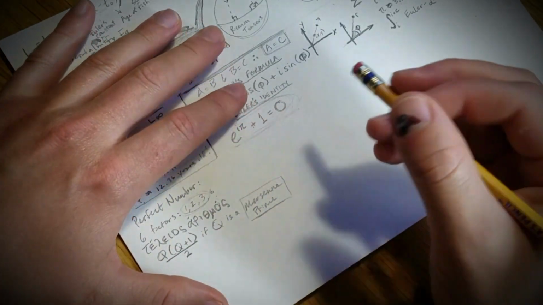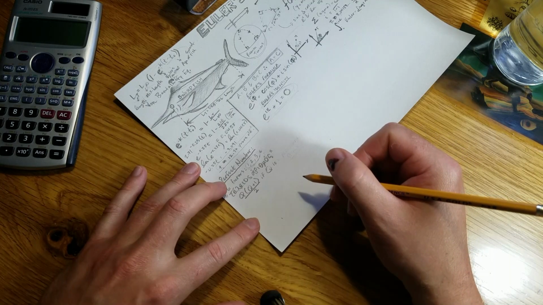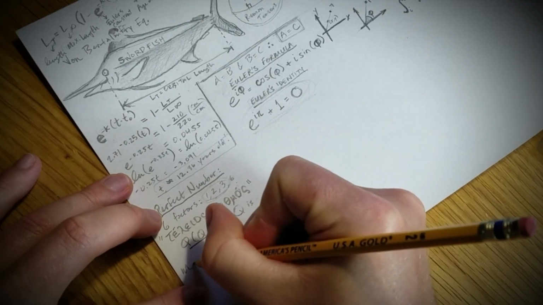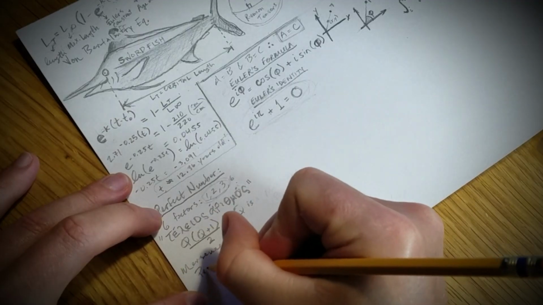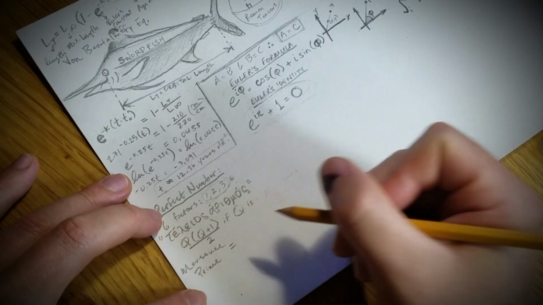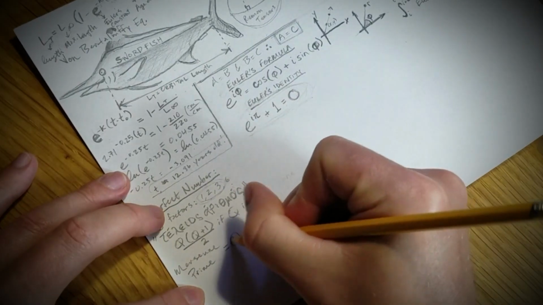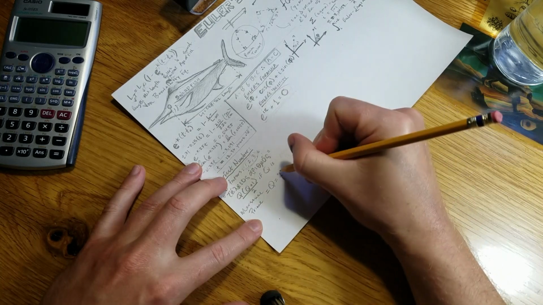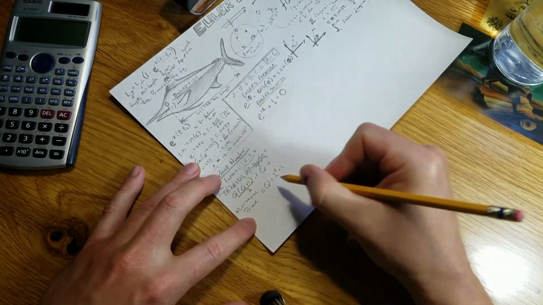Let me rewrite that. If Q is a Mersenne prime, where a Mersenne prime is one less than 2 to the power of another prime number. So, 2 to the power of another prime number minus 1.